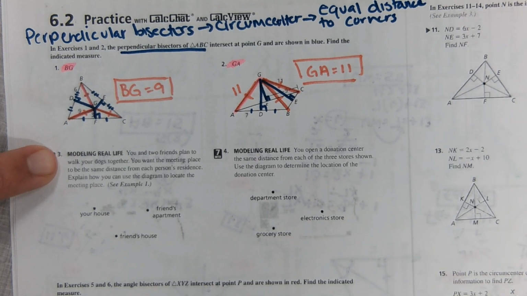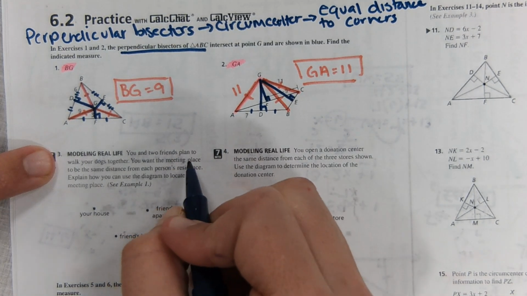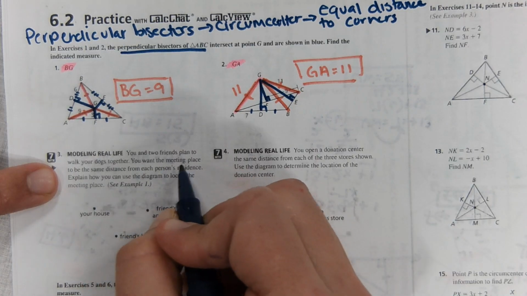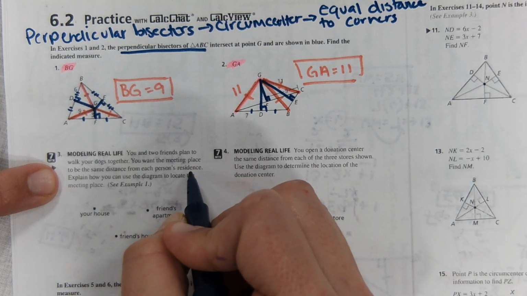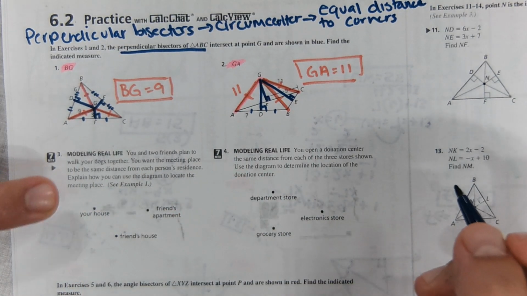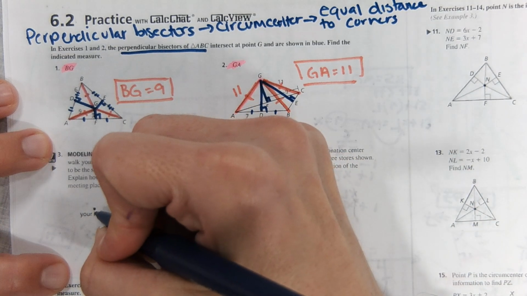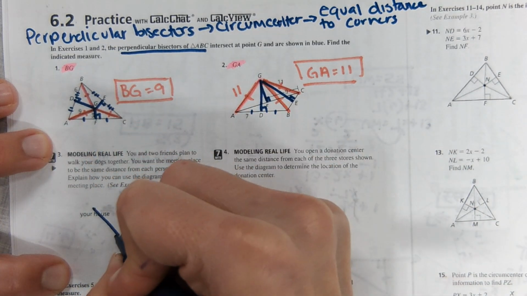Okay, and then 3 and 4, it says you and 2 friends plan to walk your dogs together. You want the meeting place to be the same distance from each person's residence. Explain how you can use a diagram to locate the meeting place. Okay, so first of all, we're going to draw a triangle.